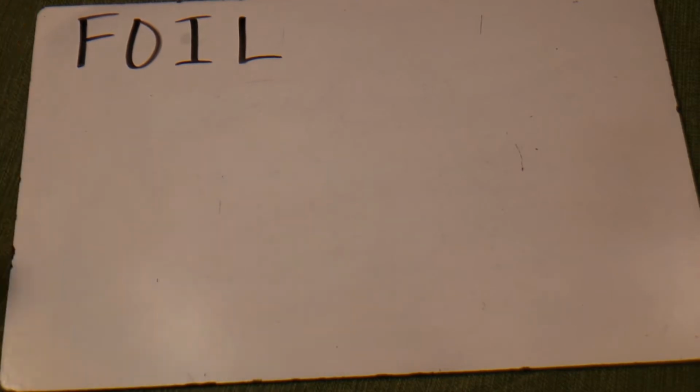Hello 8th grade. Today we're going to review FOIL. After reviewing some of your work last week, our lesson quiz and the problems that I gave you 21 through 34, I noticed some common errors, and I wanted to make sure that I review those with you so we don't make those mistakes in the future.